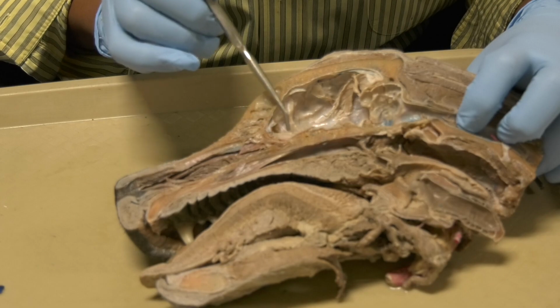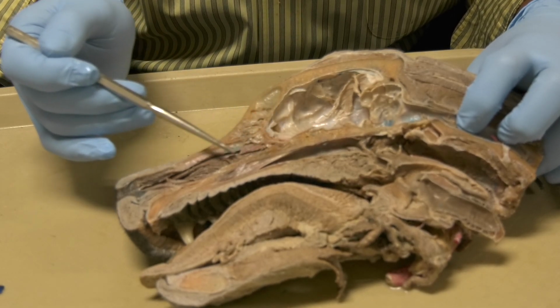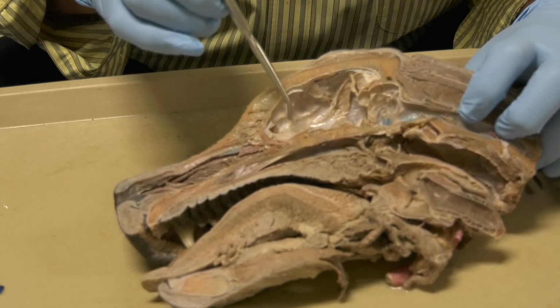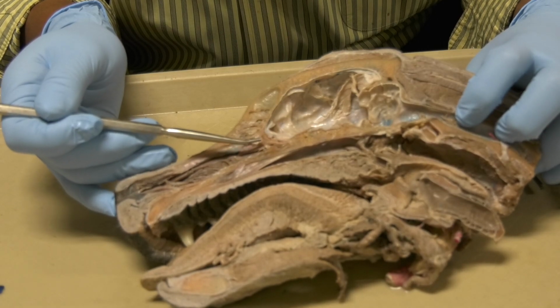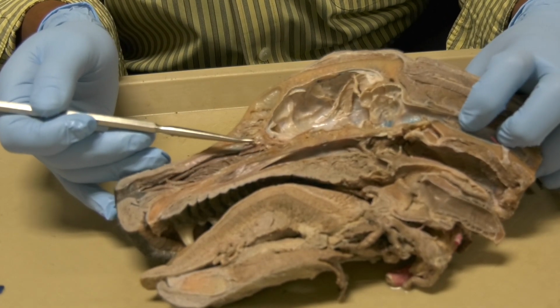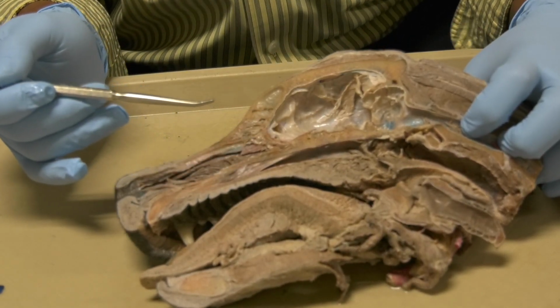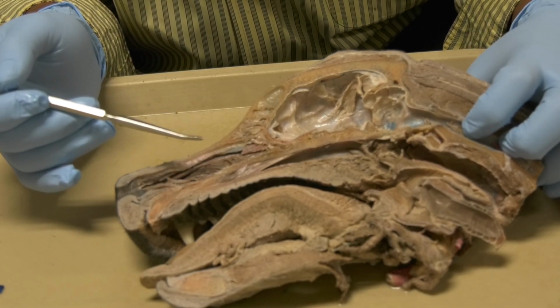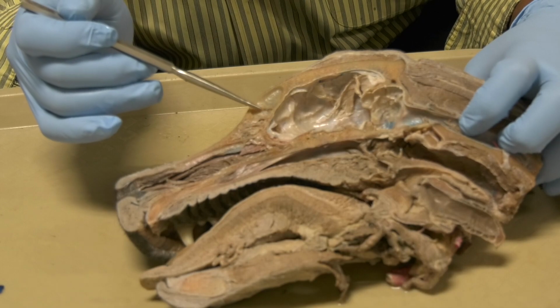This bone here, okay, between the nasal cavity and the skull, this is the cribriform plate. It has too many small holes or foramina for the passage of the olfactory nerve to the olfactory bulb in the brain.